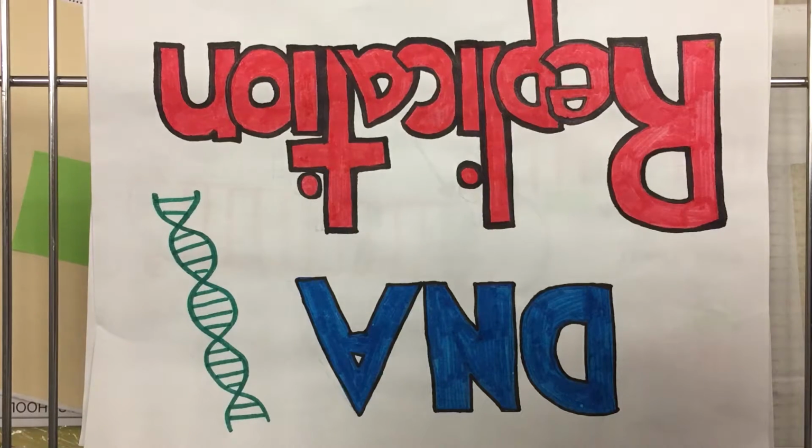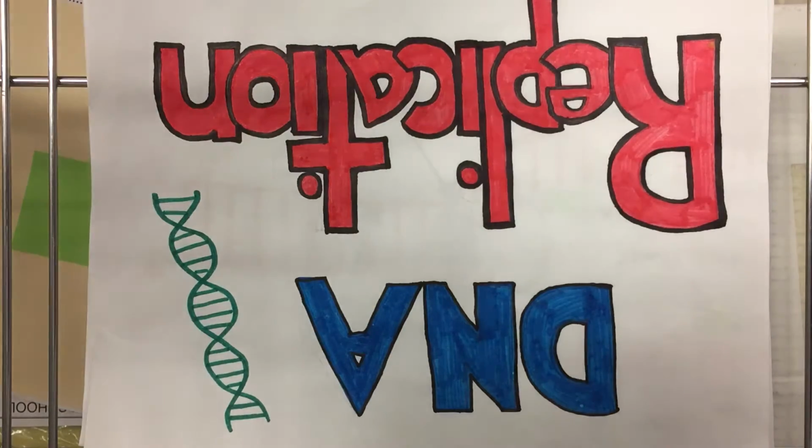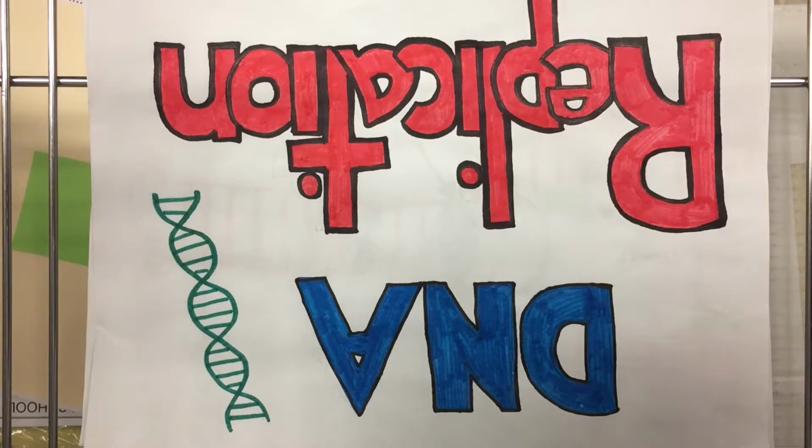DNA replication! Deoxyribonucleic acid is the molecule that carries most of the genetic material in an organism. This is how it is replicated.